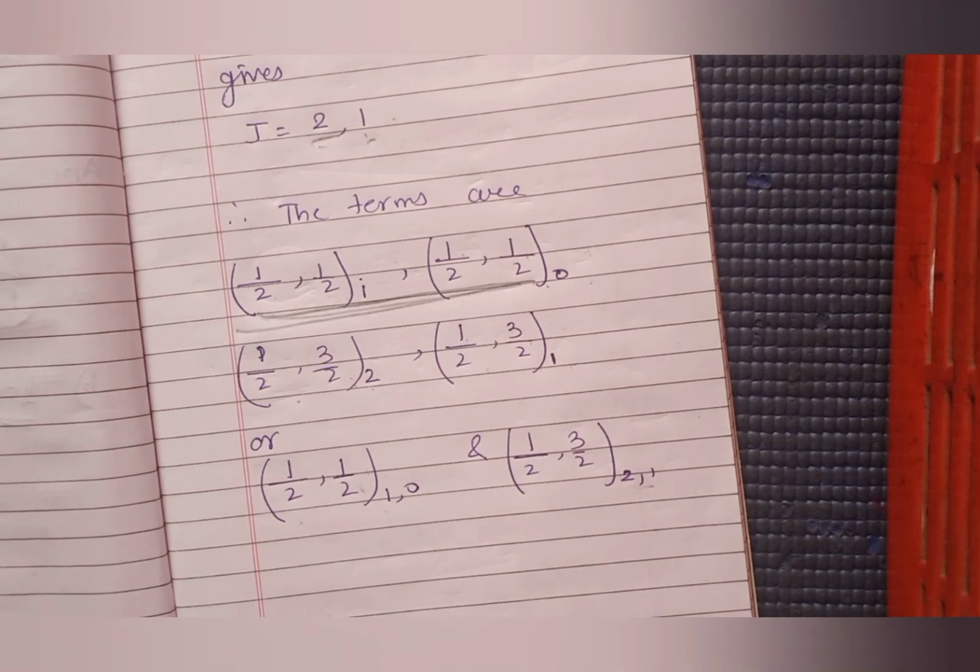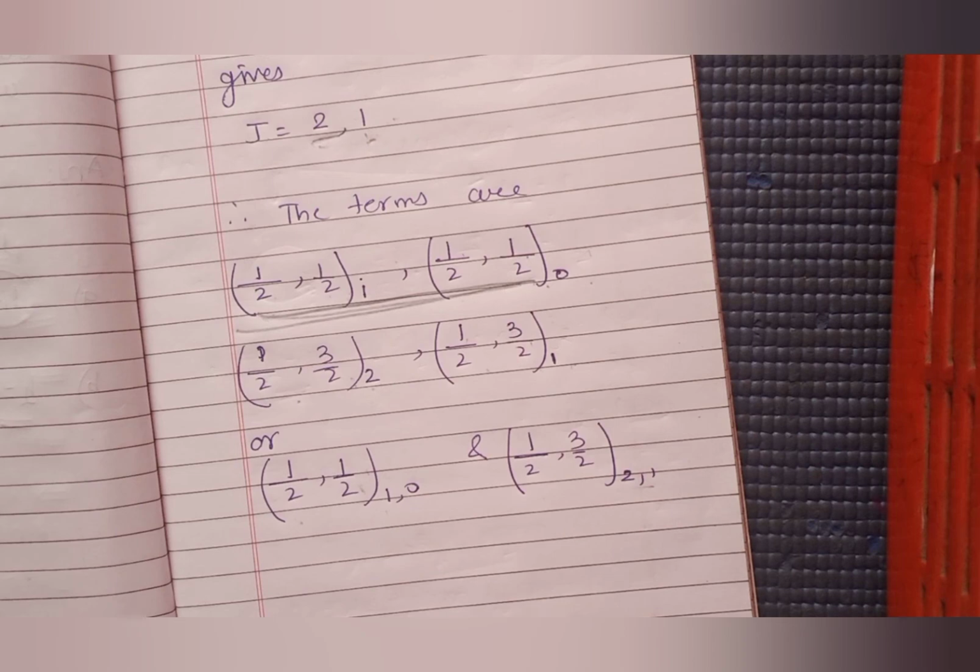So this is how you speak about term symbols, you calculate J values, you calculate multiplicity, and this topic is very important. So all of you have to do it properly. Thank you so much.